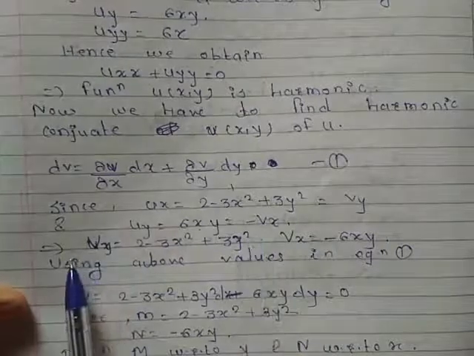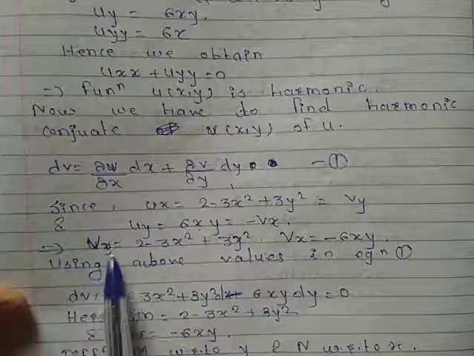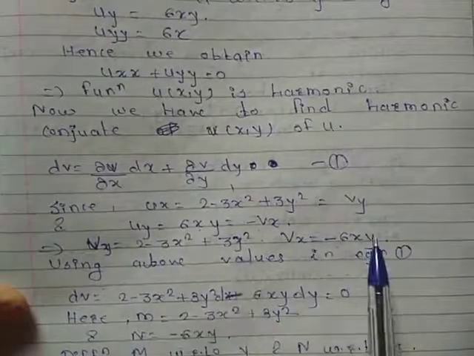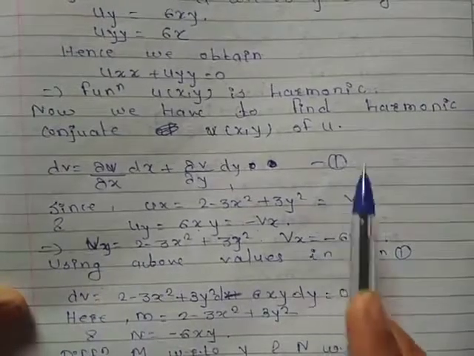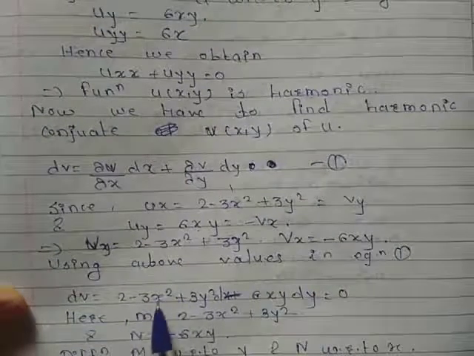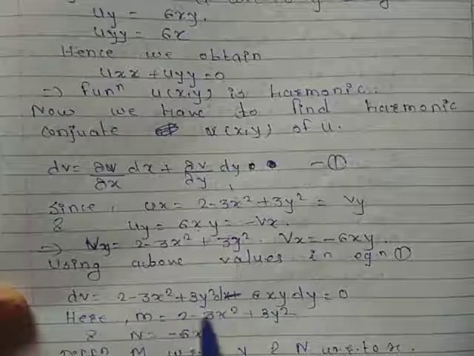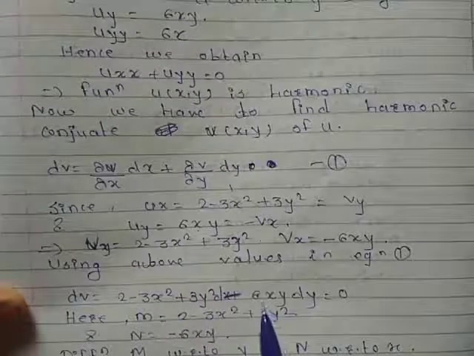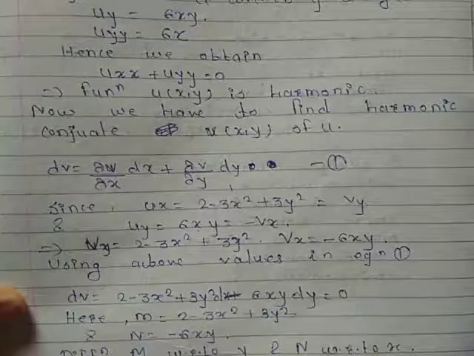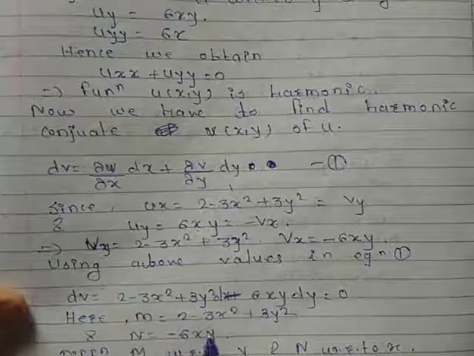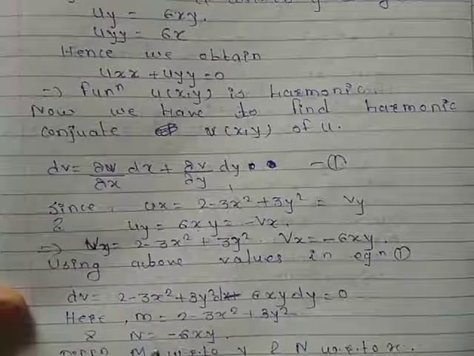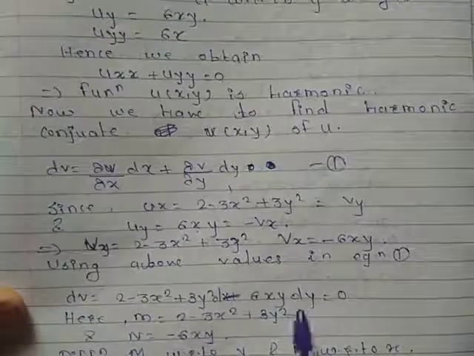So we get v_y is equal to this and v_x is equal to this. Using these values in equation 1, we get dv is equal to (2 minus 3x square plus 3y square) dx minus 6xy dy is equal to 0. So here M is 2 minus 3x square plus 3y square and N is minus 6xy.